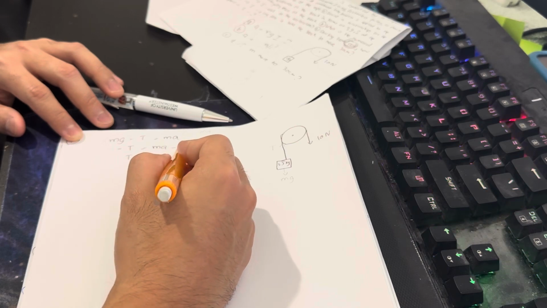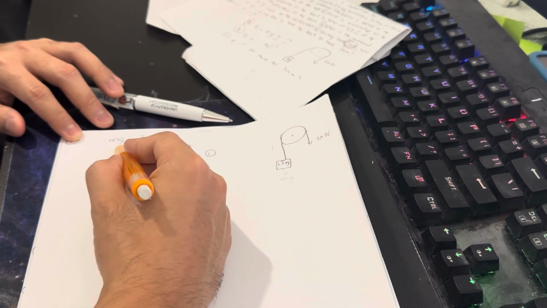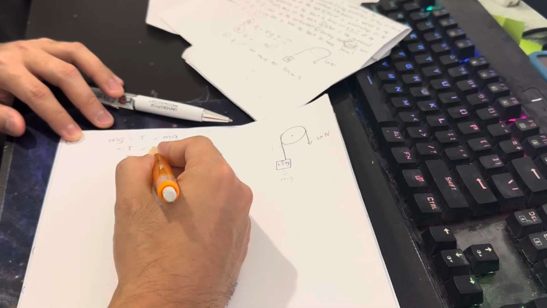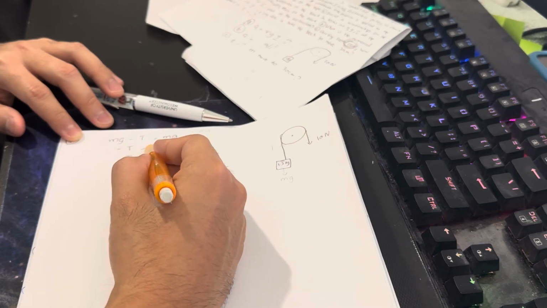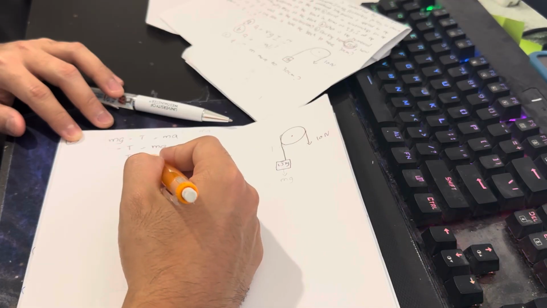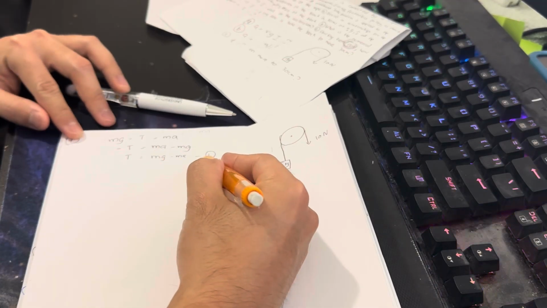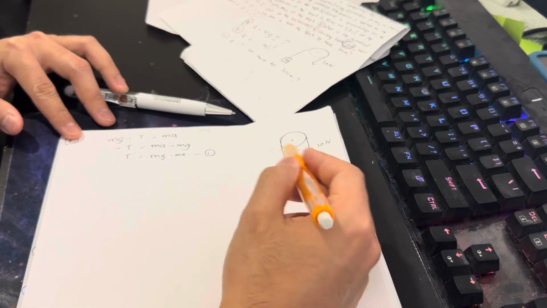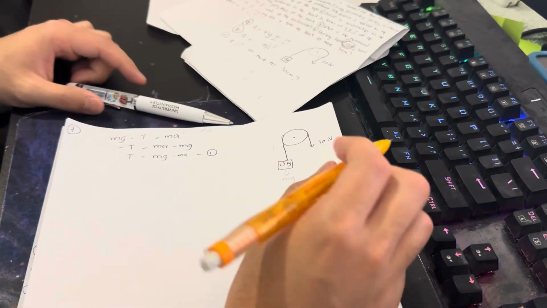So mg minus ma is equal to T, equation 1. That's what we got by seeing the picture.